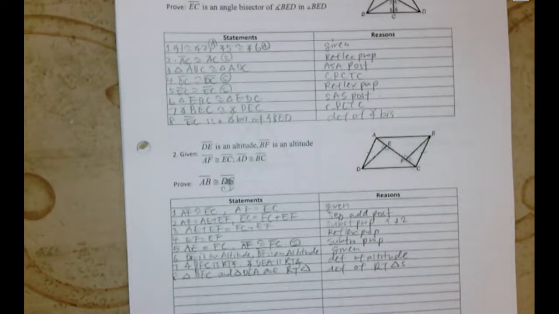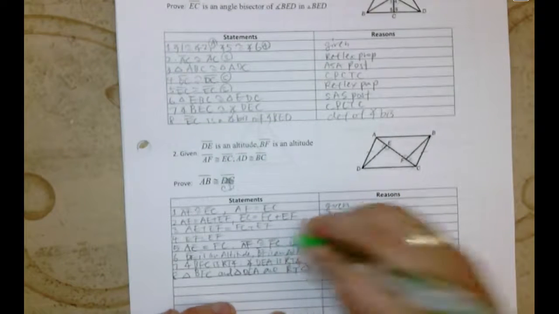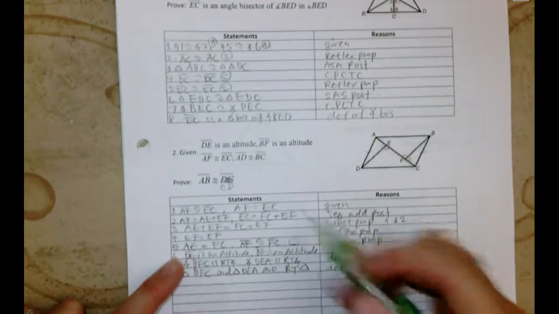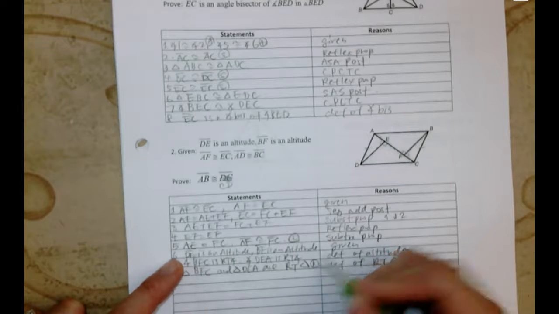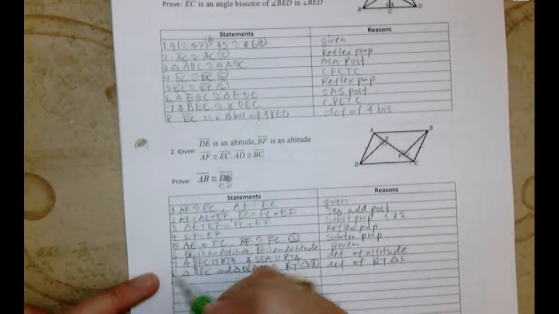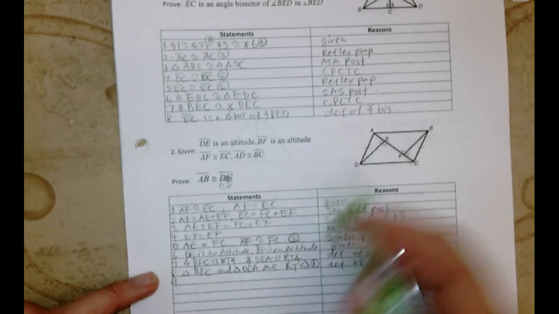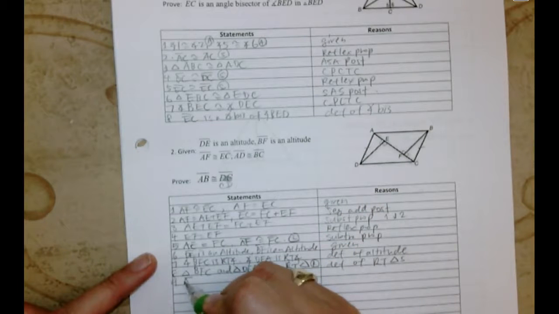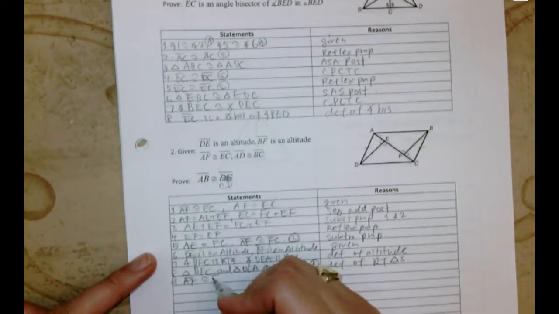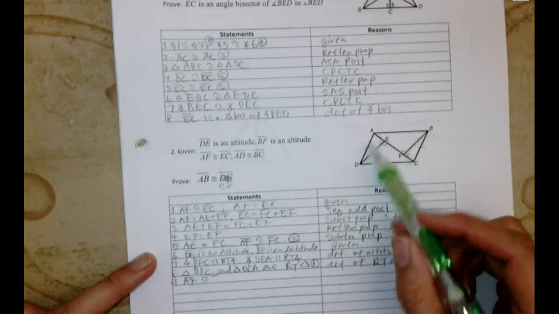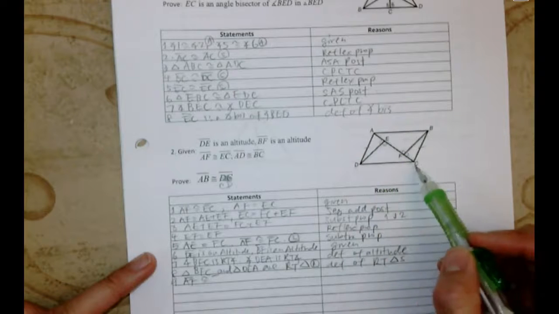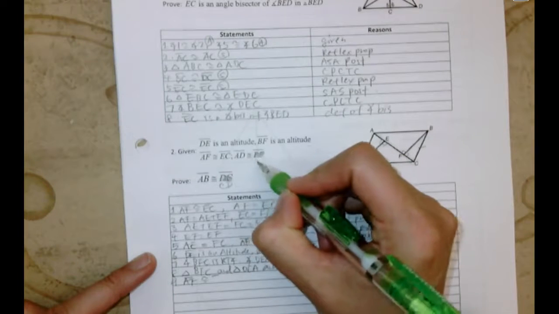So because we're doing HL, that would be a leg. And now we need a hypotenuse, and that's given. AD is congruent to, it should be CB. Bad problem.